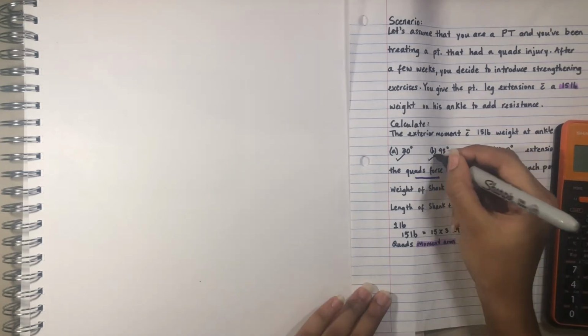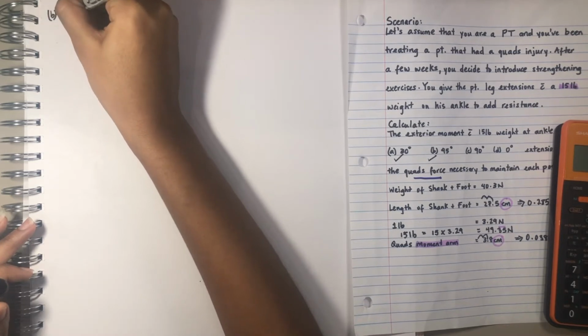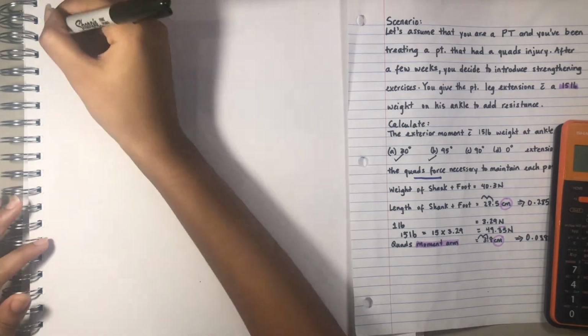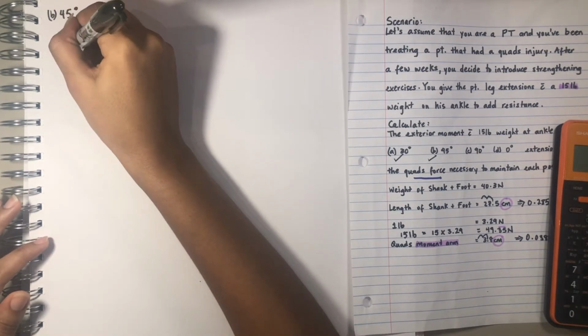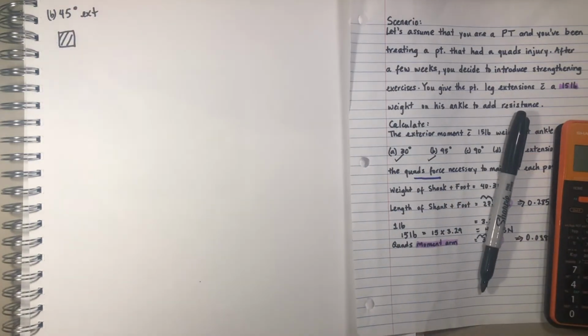Okay, so now we're moving on to part B of the question, which is 45 degrees extension. Now what we can do is draw over the diagram. It's up to you. If you feel you could dive right into the calculations, you go through. I'm not stopping you, right?